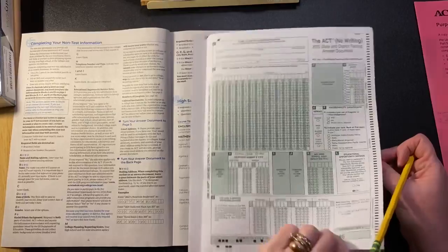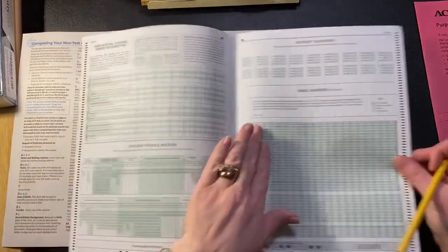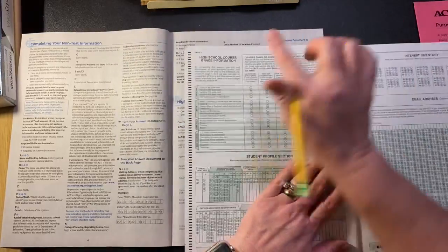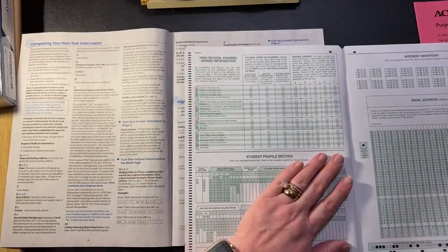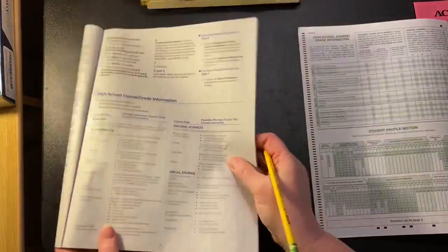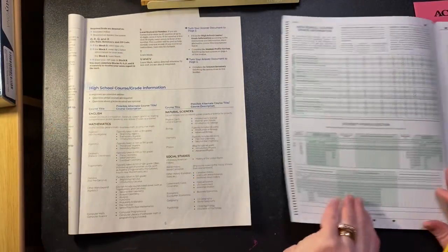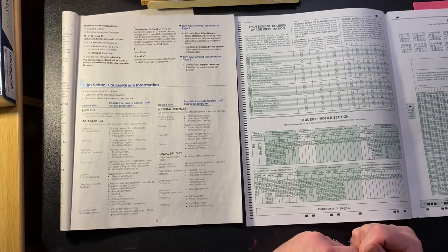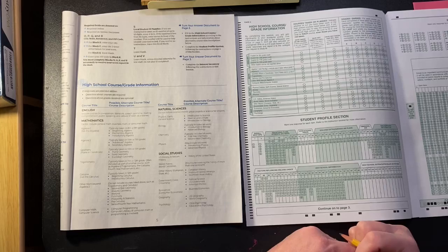Next, turn your answer document to page 2. That's this page right here. And we will be looking at the high school course grade information. Turn your booklet that explains things to page 5. All of the questions here are optional.